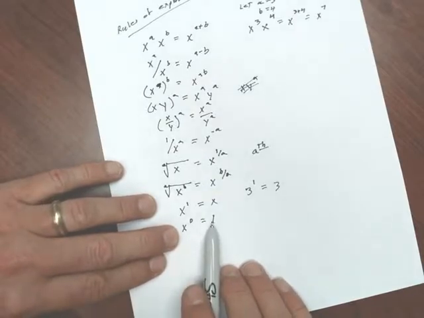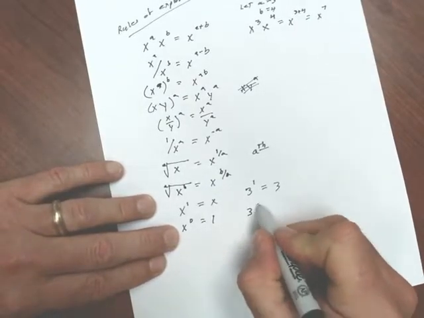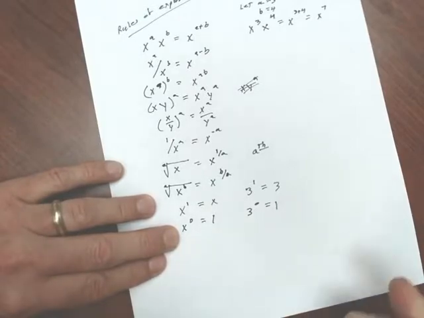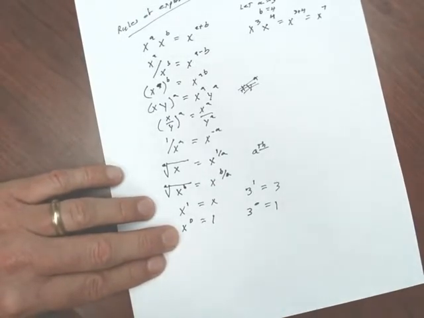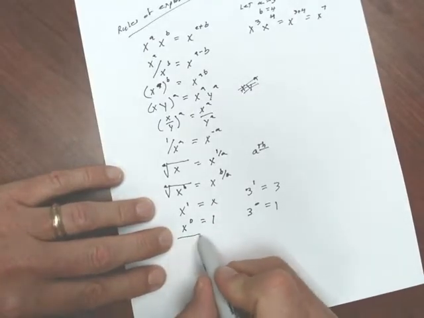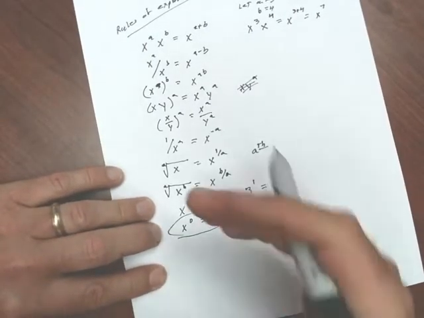Why does x^0 equal 1? In other words, if I have 3^0, that equals 1? Does that make any sense whatsoever? Let's prove this.